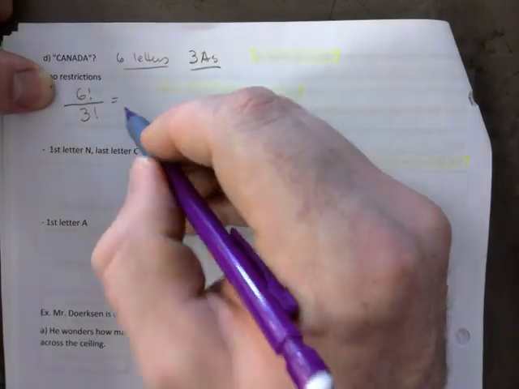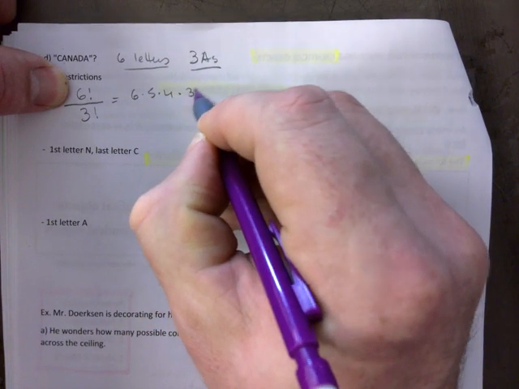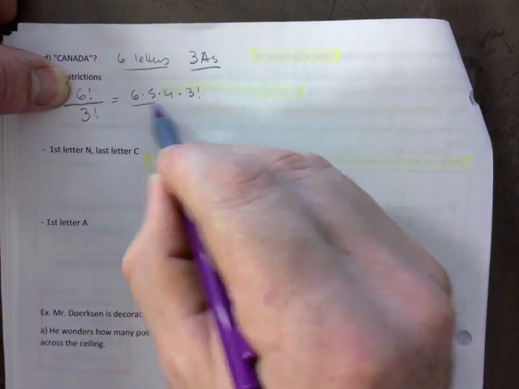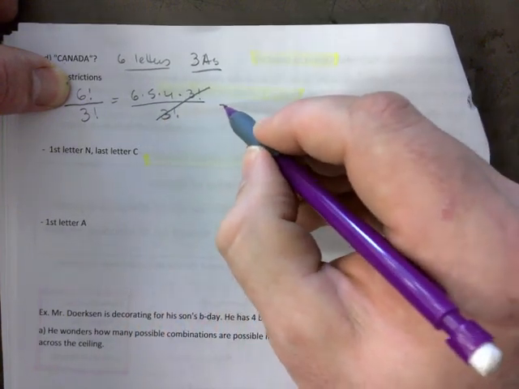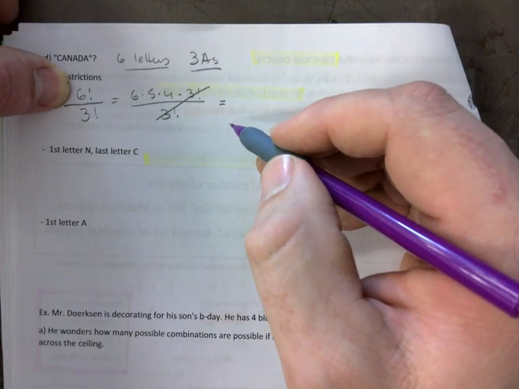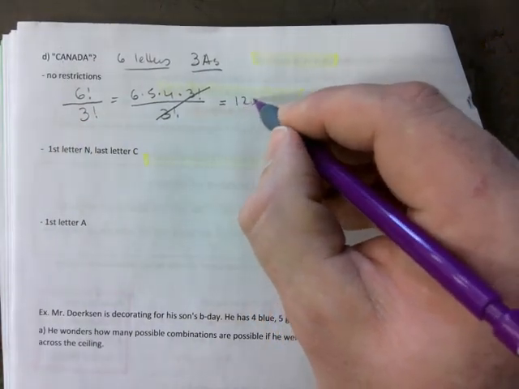So you either slap that into your calculator or you go 6, 5, 4, 3 factorial, like you're breaking down the top, and at the bottom you meet that 3 factorial and cancel. I don't want you to forget that that's always something you can do, and so that's 120 ways.